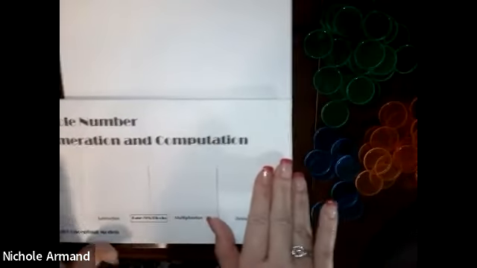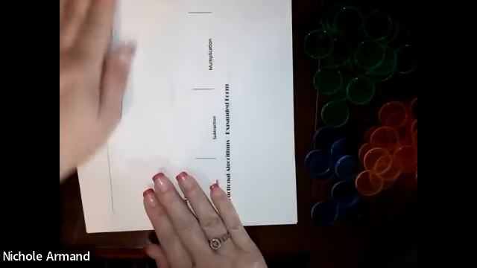Whole number, numeration, and computation. And then the next one that you need is going to say place value, and you're going to fold it on the line so that place value is over here in front, and then you can see instructional algorithms and expanded form down there, and that's going to go inside of this first one that you folded.